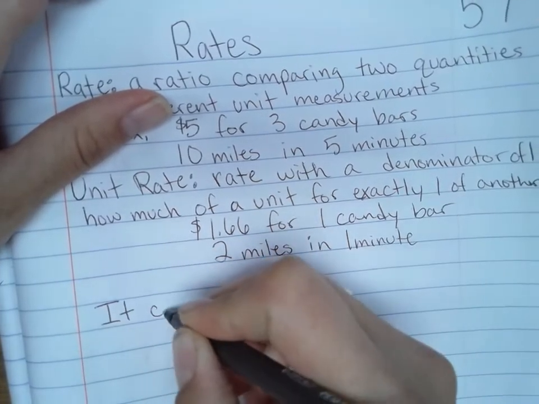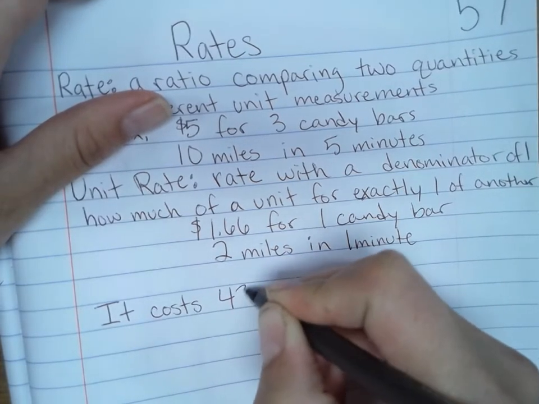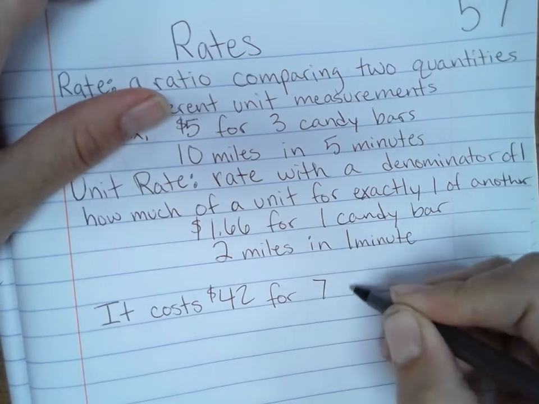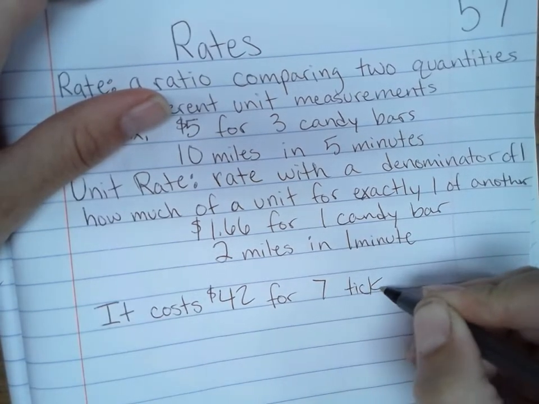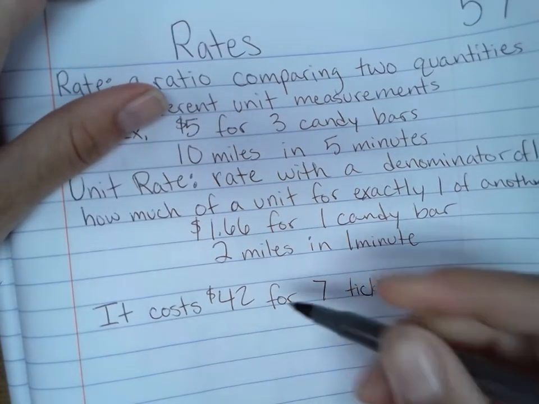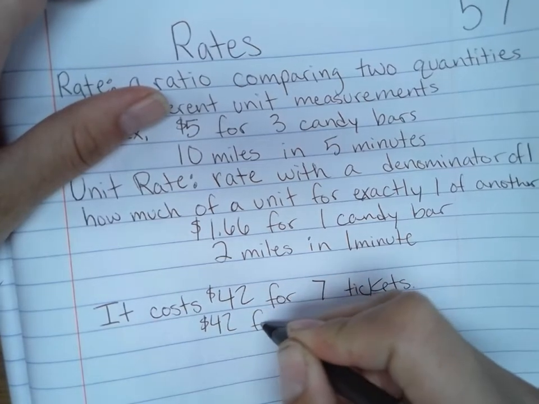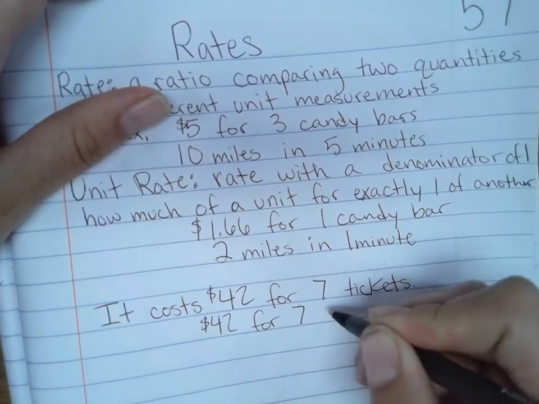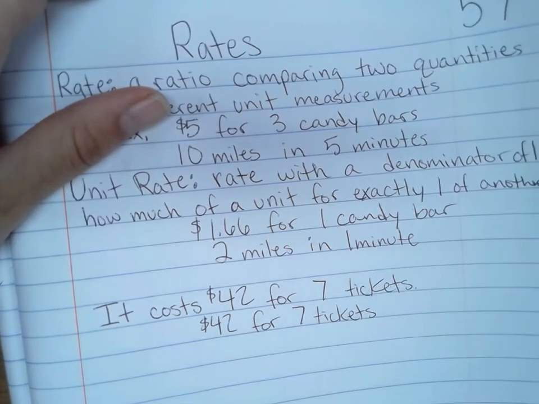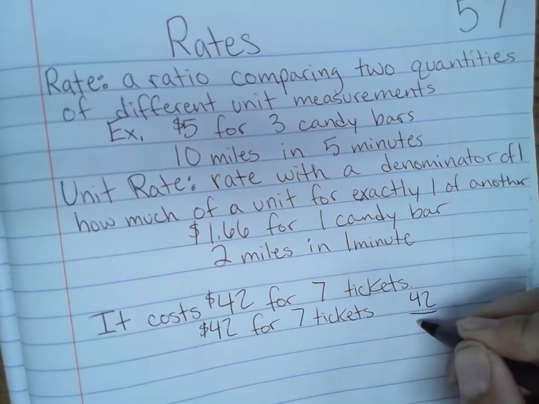It costs $42 for 7 tickets. So this rate is $42 for 7 tickets. Or if I were to write this as a ratio fraction, it would be 42 over 7.